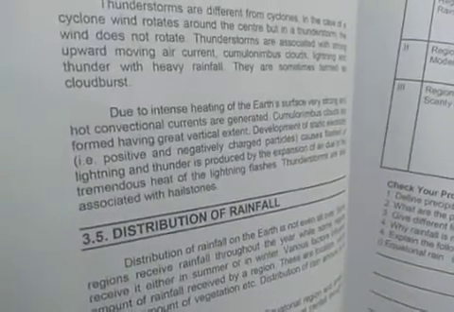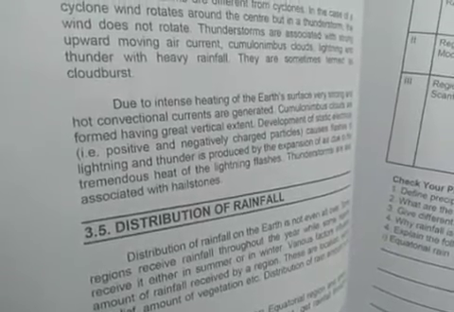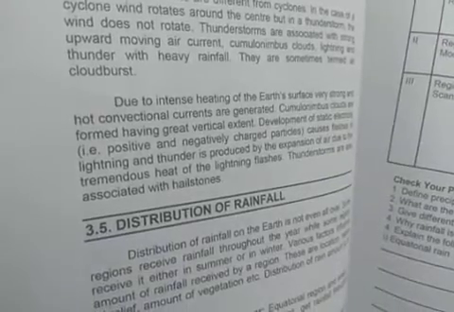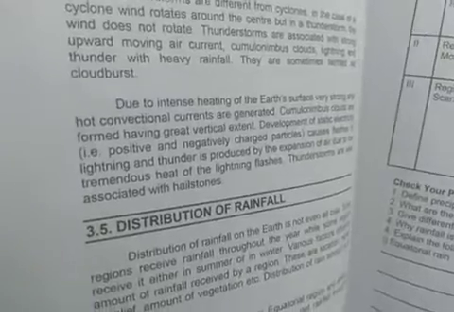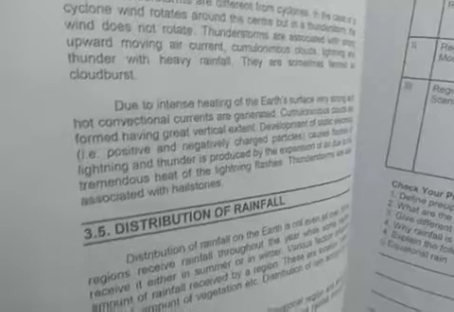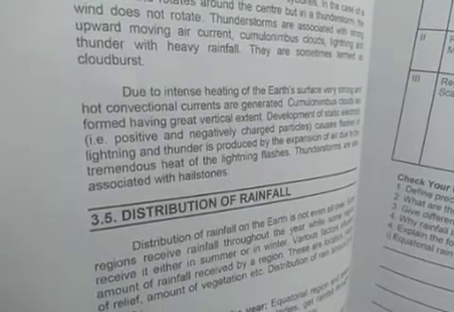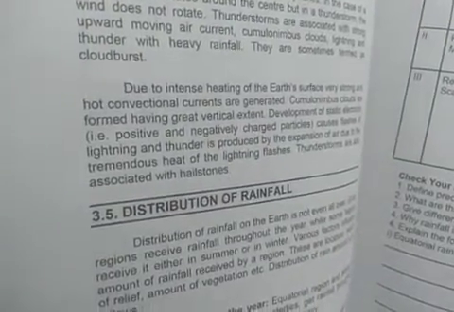Due to intense heating of Earth's surface, very strong and hot convectional currents are generated. Cumulonimbus clouds are formed having great vertical extent. Development of static electricity, that is positively and negatively charged particles, causes flashes of lightning, and thunder is produced by expansion of air due to the tremendous heat of lightning flashes. Thunderstorms are also associated with hailstorms.